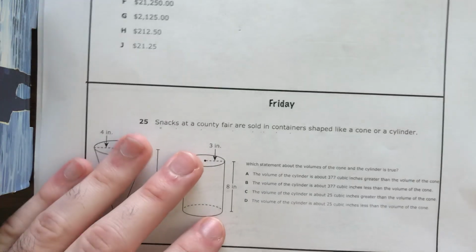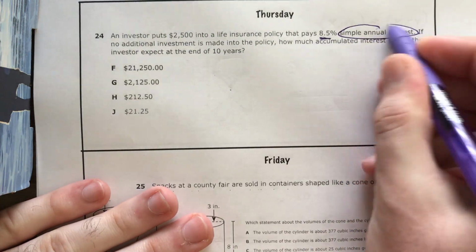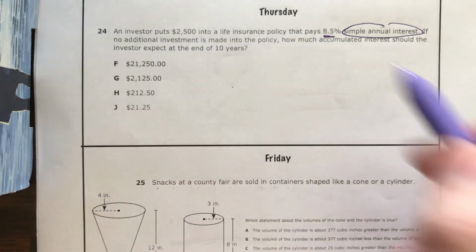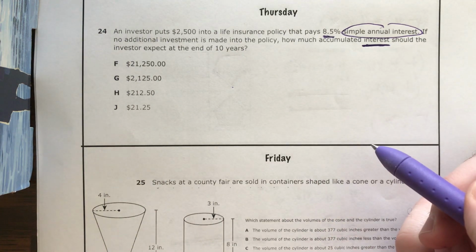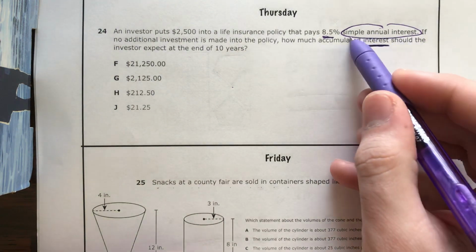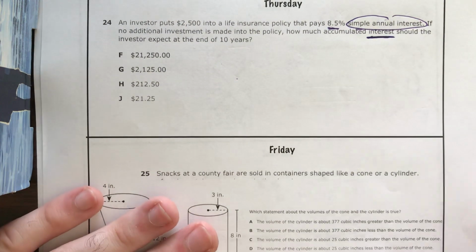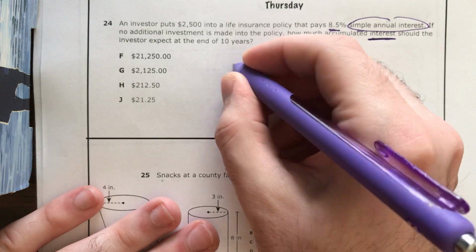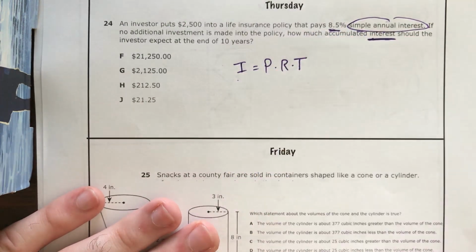So an investor puts $2,500 into a life insurance policy, pays 8.5% simple interest. If there's no other investments, how much accumulated interest should the investor have after 10 years? So if we have simple interest, we go to our formula sheet, which I posted on the Google Drive or Google Classroom. So simple interest, interest equals principal times rate times time.